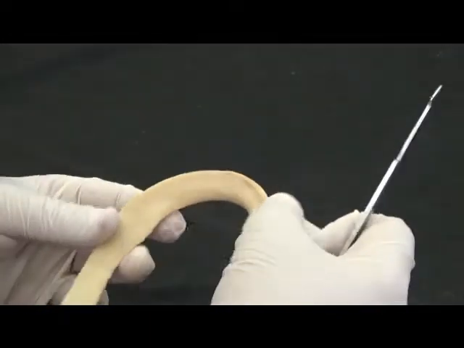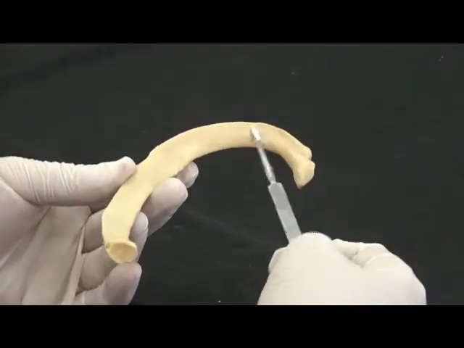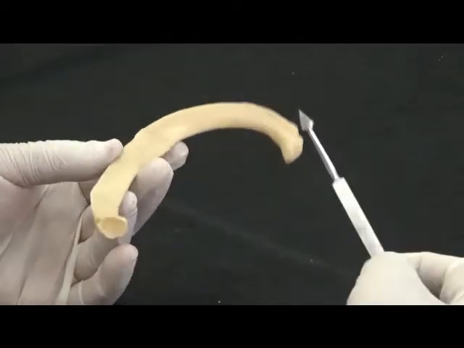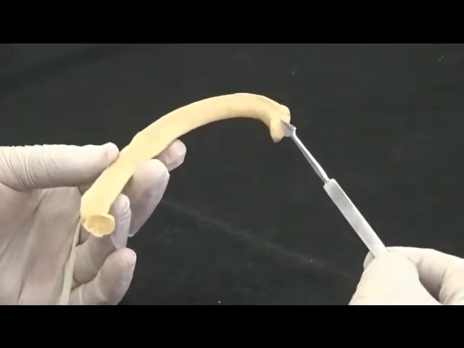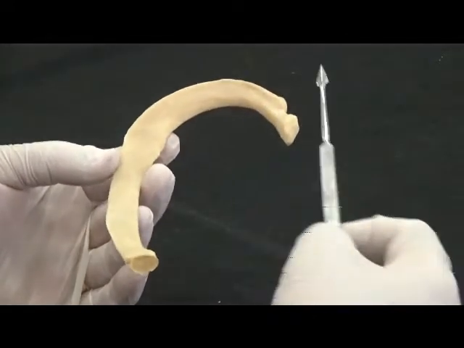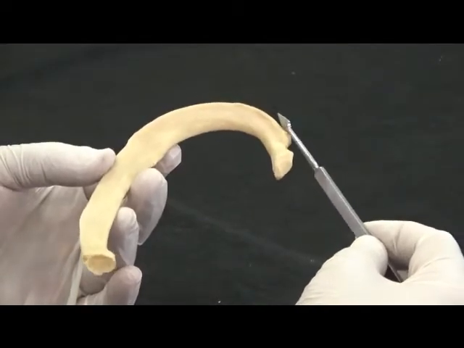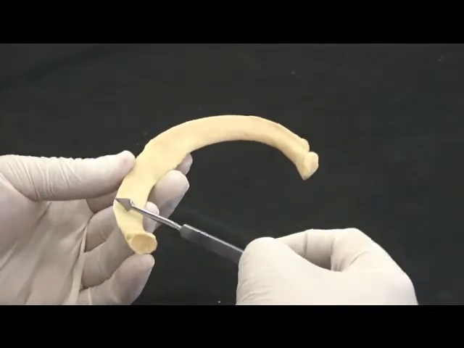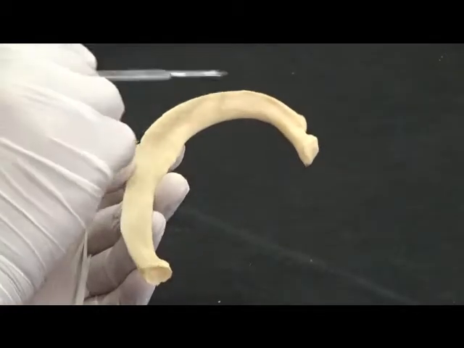Concerning the first rib, I will find this flattened and shorter. It has a head, which articulates only with the first thoracic vertebra. It has a neck and a tubercle that articulate with the transverse process of the first thoracic vertebra. The body is flattened. It has an inner border and an outer border.